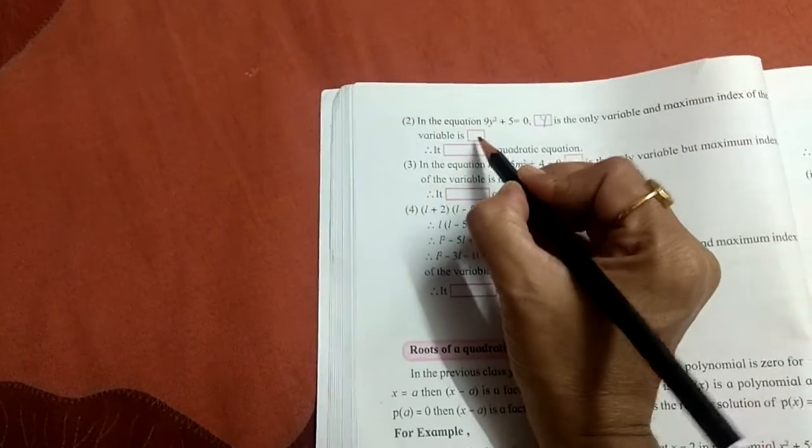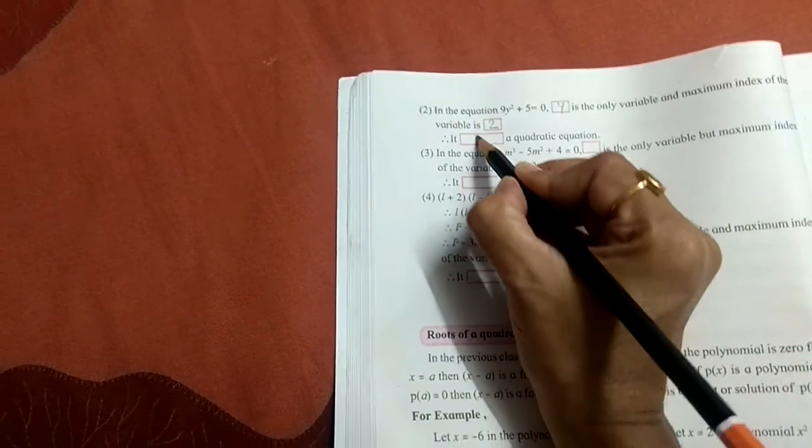So here you may fill it up like this, that y is the only variable and the highest index is 2. So it is a quadratic equation.